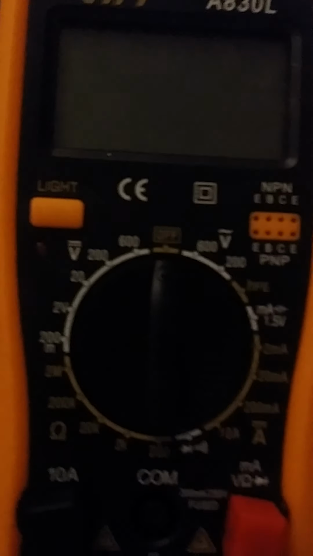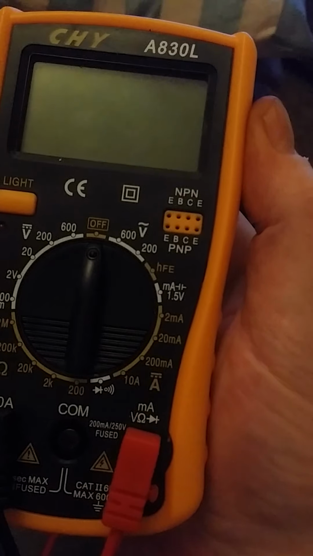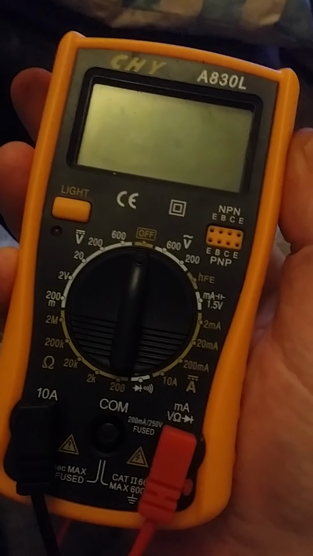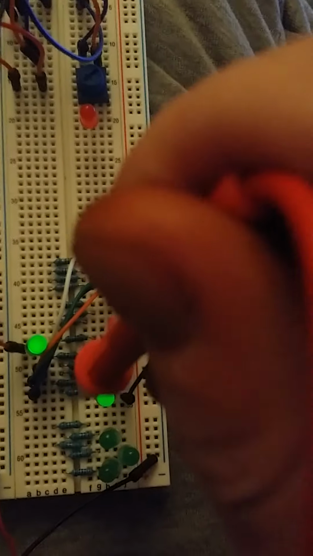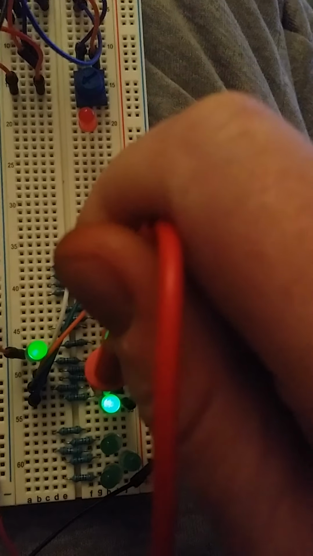My meter's switched off, as you can see. Look, off position. So I'll take the lead out. There's nothing. Now does it light? Yeah, it still draws current, so it's keen.